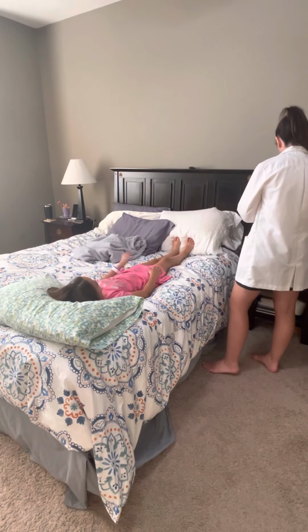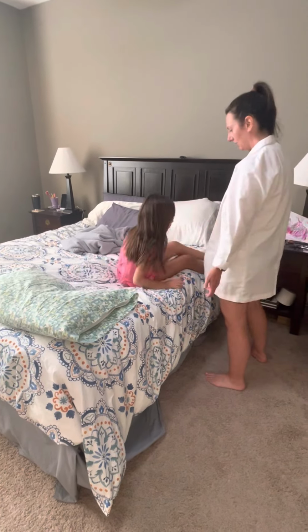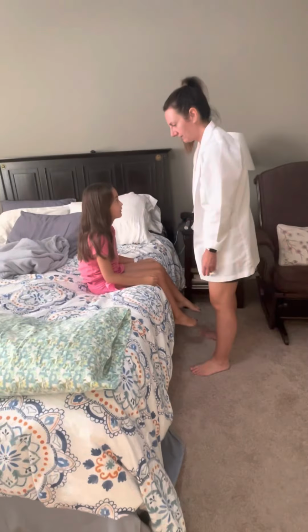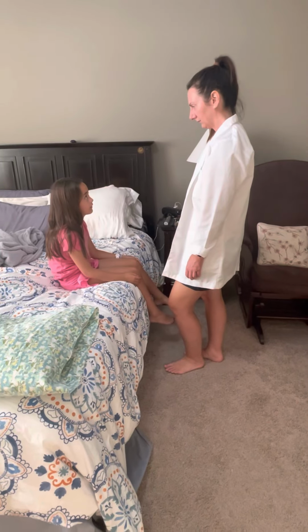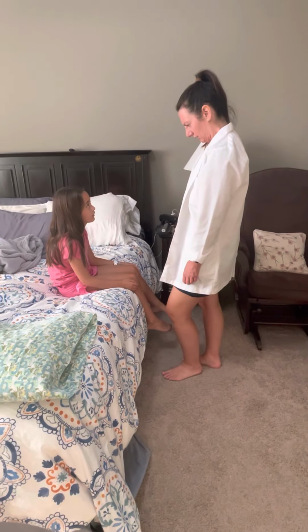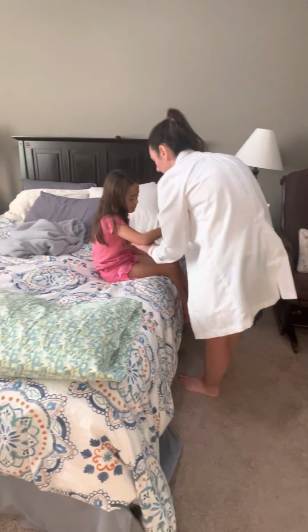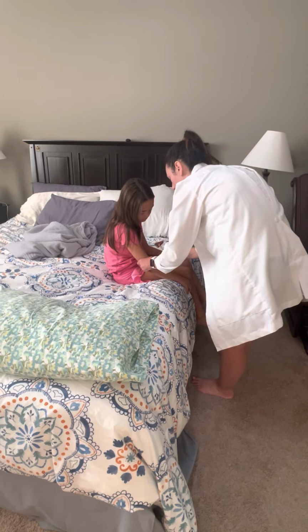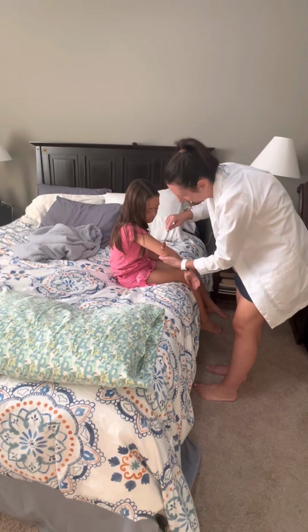Okay, you can sit up. Will you sit up? I should say. And then, I forgot, we can do your reflexes. So this would be your bicep, tricep.